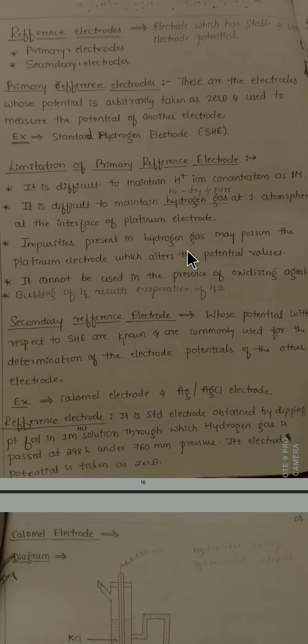The third one is that impurities present in the hydrogen gas may poison the platinum electrode, which alters the potential value. If you are taking hydrogen gas, you may sometimes have impurities in it. Those impurities act as a poison and alter the potential value in the electrochemical system. Sometimes they may react with the platinum electrode and change the EMF values. So this is one of the drawbacks of using a primary reference electrode.